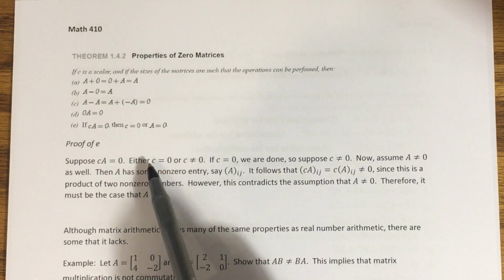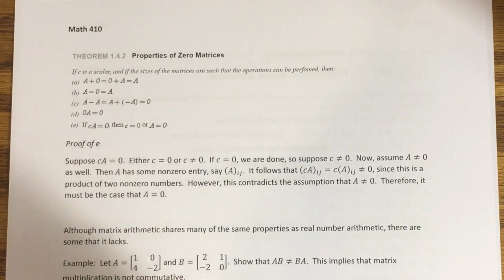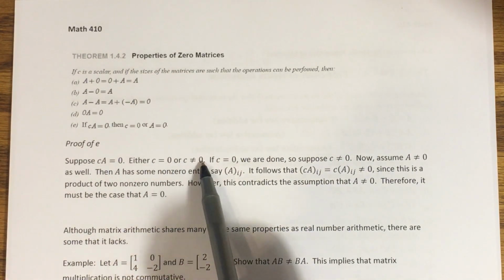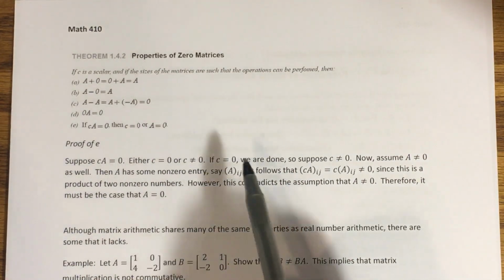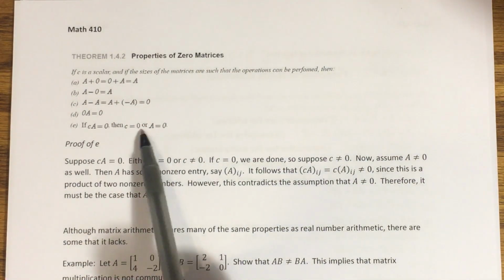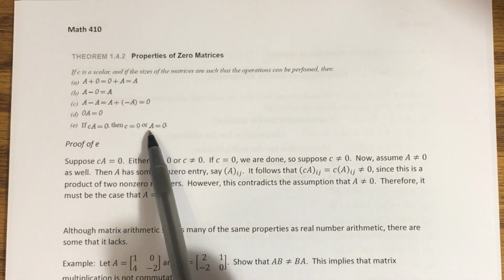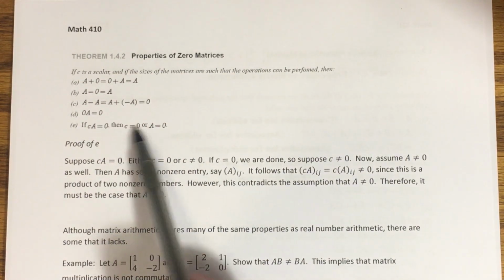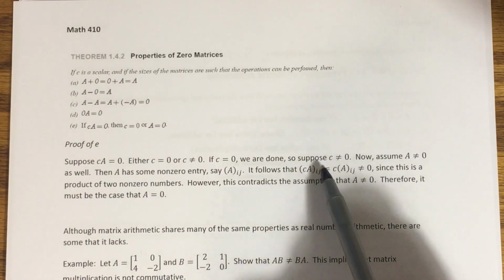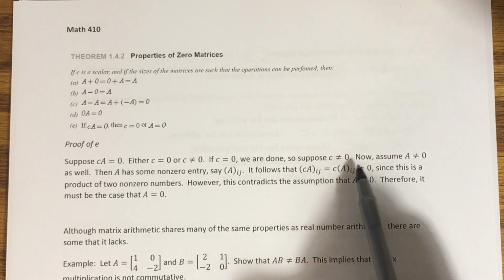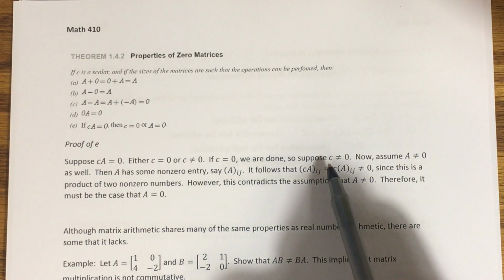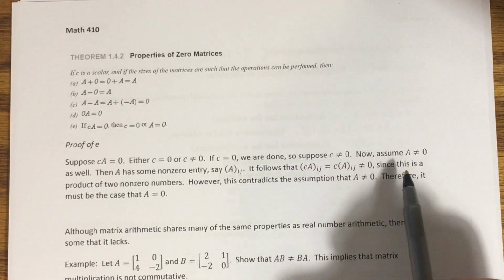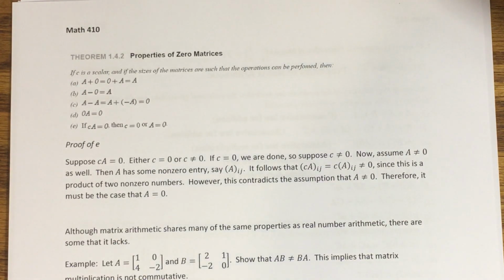Okay? Now here I say either C is equal to 0 or C is not equal to 0, which, because C is a scalar, that's a simple fact. It's either 0 or it's not 0. It's got to be one or the other, right? Now if C is equal to 0, then we've established what we're trying to prove. We're trying to show that either C is 0 or A is equal to the 0 matrix, or both, but if C is equal to 0, then we're done. There's nothing to prove. So it's more interesting to suppose that C is not equal to 0. Under this assumption, in order to prove what I'm trying to prove, I have to show that our matrix A is a 0 matrix. So to do that, I'm going to proceed with a proof by contradiction.